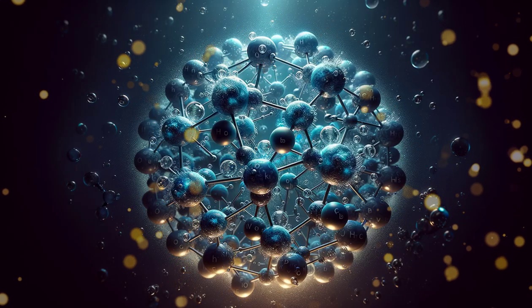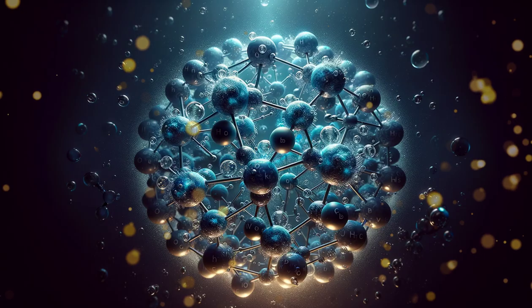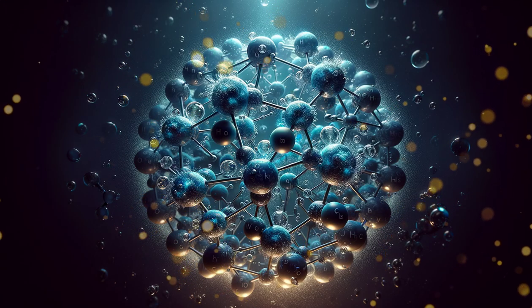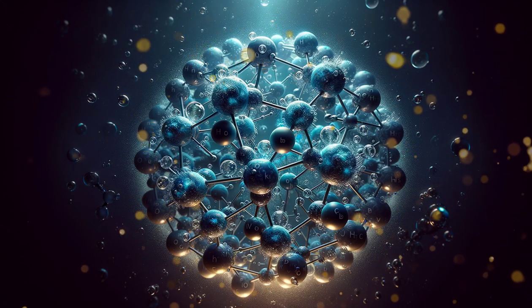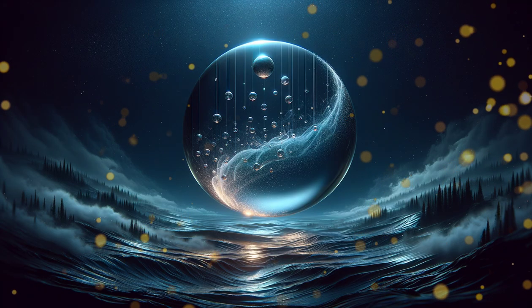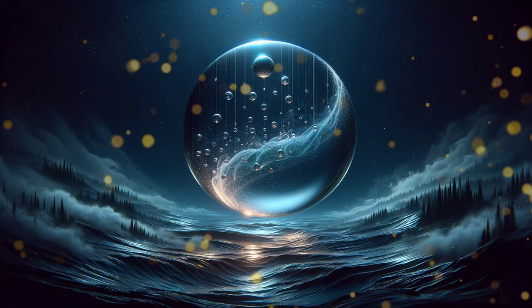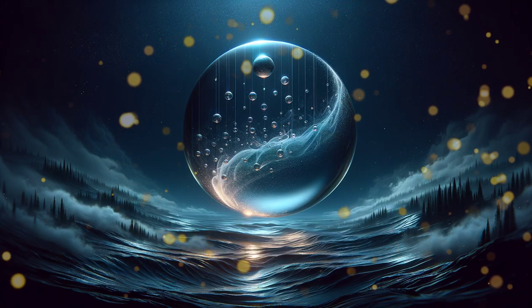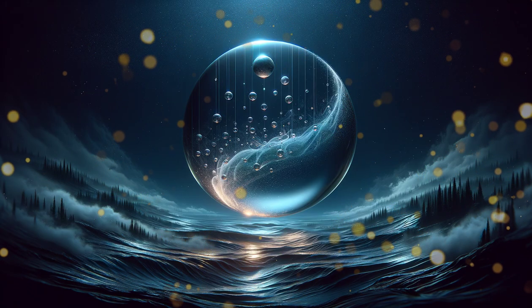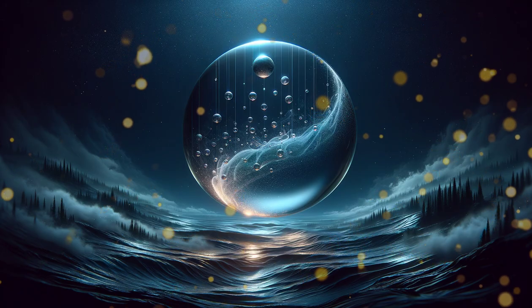This notion conveys the interconnectedness of all life, emphasizing that the elements and compounds that make up our existence are intricately linked through the medium of water. Water's role extends beyond mere participation in reactions. It is also pivotal in the transport of nutrients within organisms.